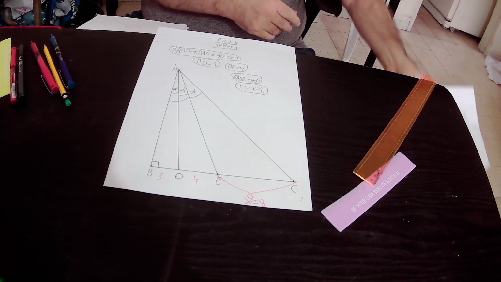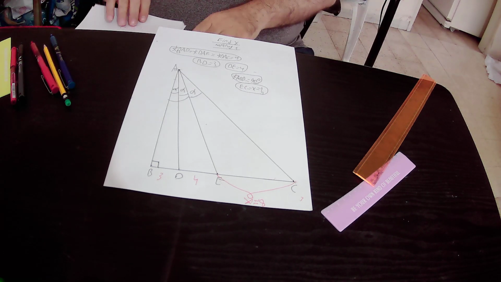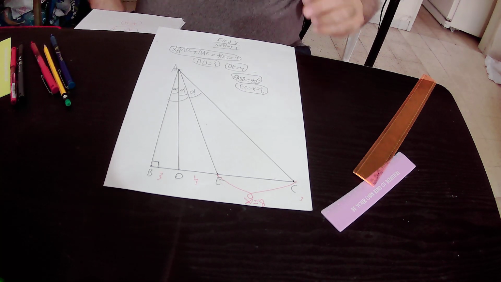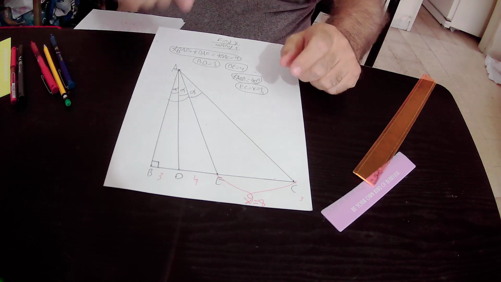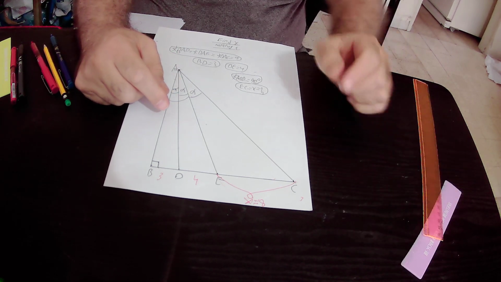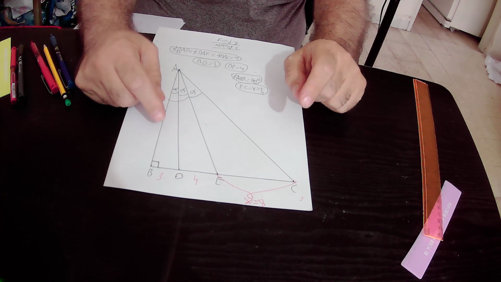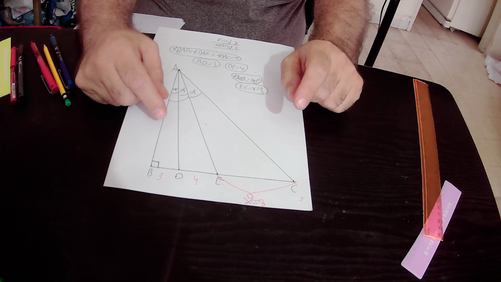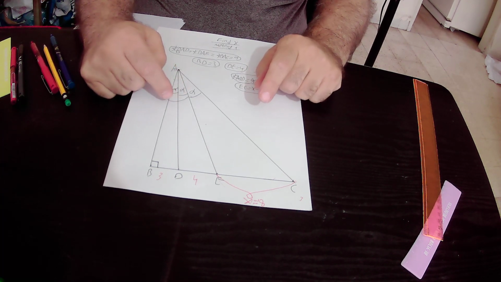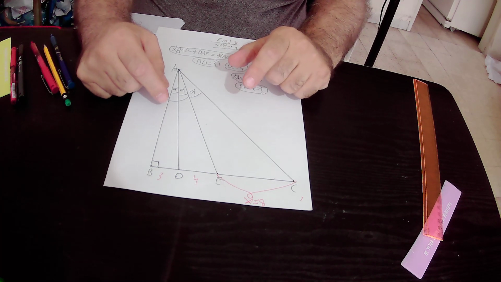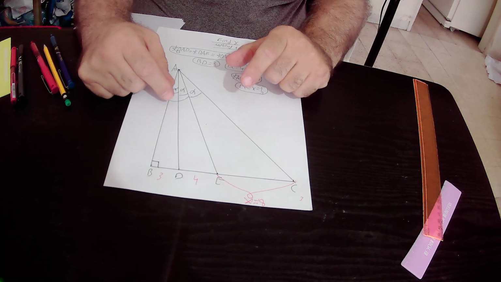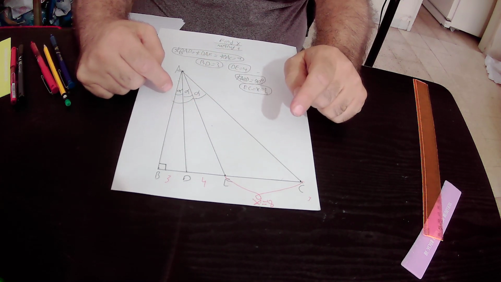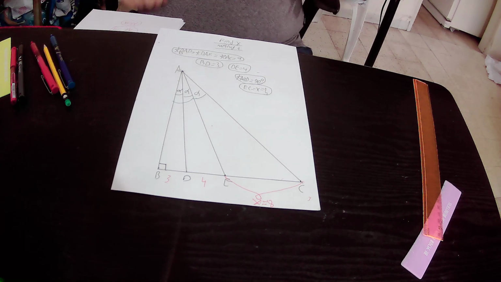So we will focus on the right triangle ABE. In triangle ABE, AD is an angle bisector. Why is AD an angle bisector in the right triangle ABE? Because it bisects angle BAE. It divides it into two equal parts, alpha and alpha. Therefore, AD is an angle bisector in triangle BAE.